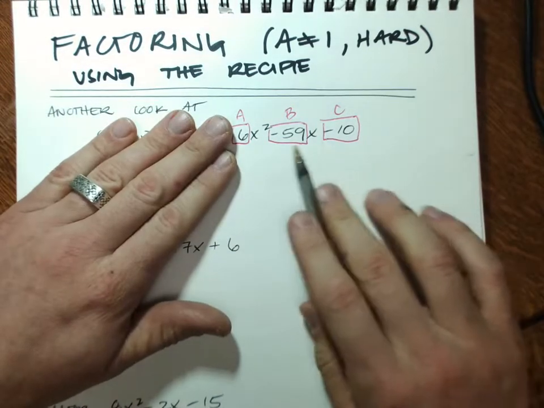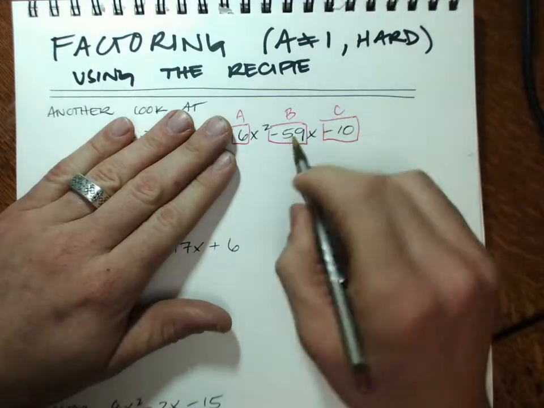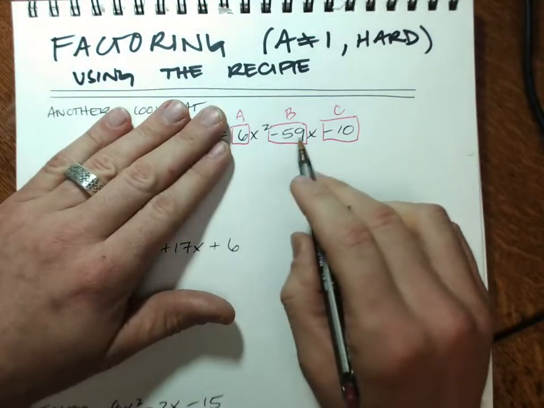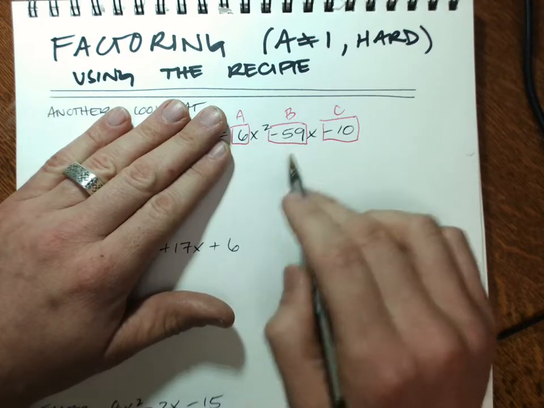However, if you're not sure, there's a sort of method about this. What we need to figure out is how negative 59 and the 6 all play together.